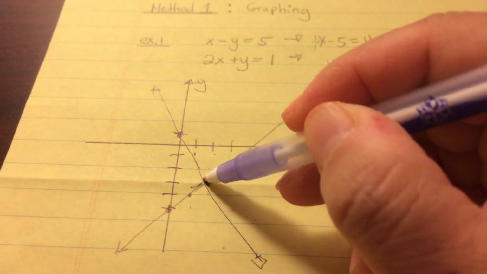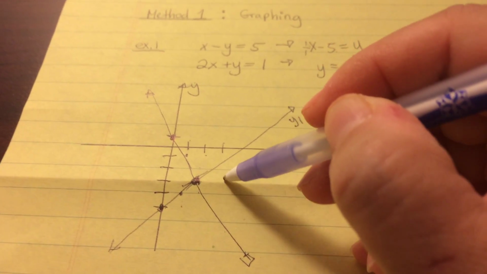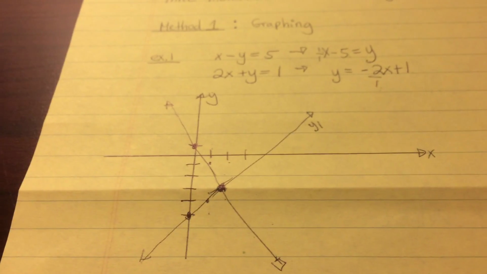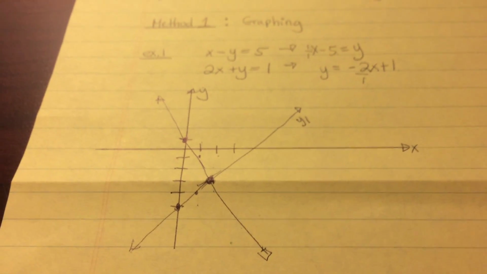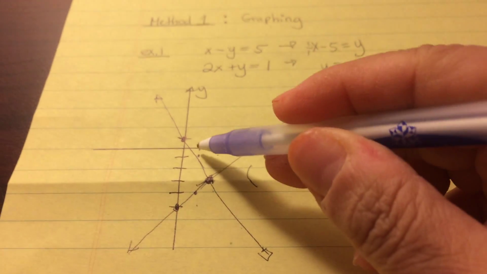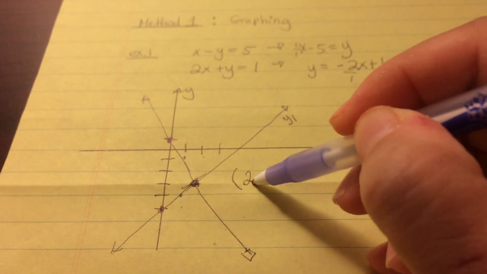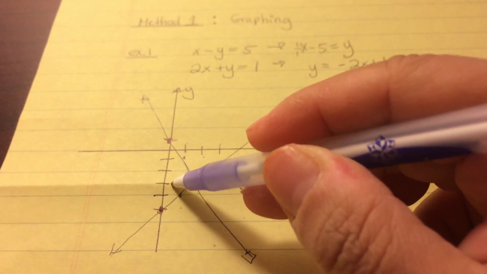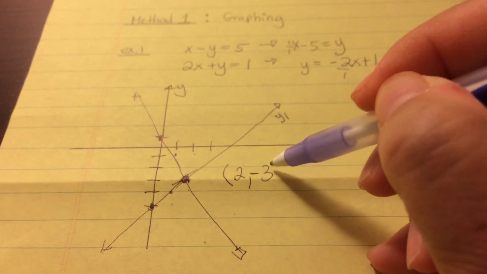Okay, so this spot where they cross right there, that is the solution. In this case, the solution is about positive 2 for the x number, and about 1, 2, 3, negative 3 for the y number.